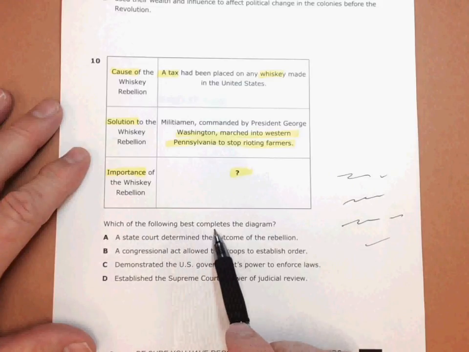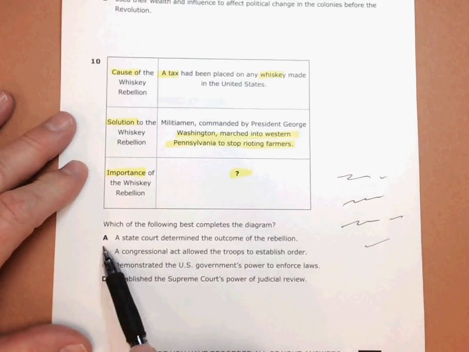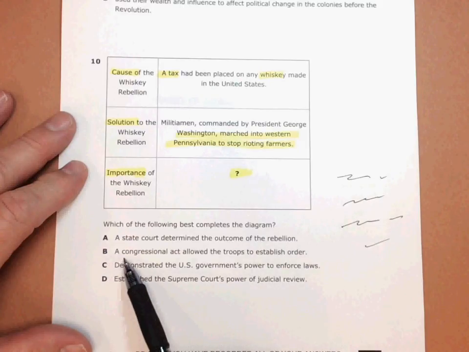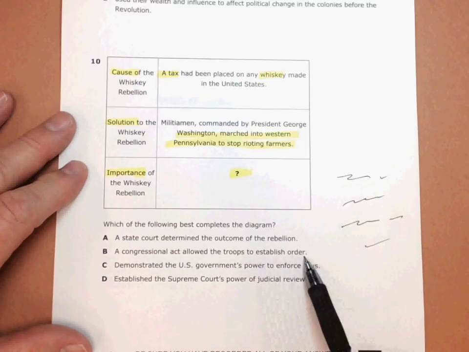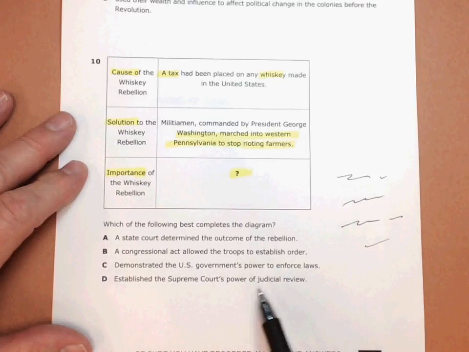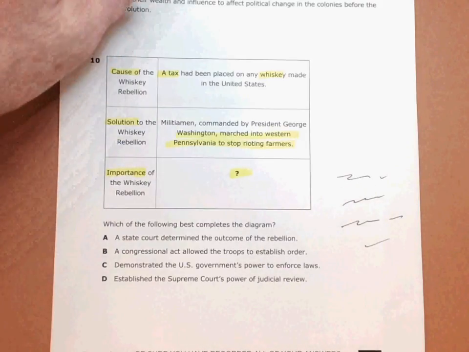Which of the following best completes the diagram? A, a state court determined the outcome of the rebellion. B, a congressional act allowed the troops to establish order. C, demonstrates the U.S. government's power to enforce law. D, establish the Supreme Court's power of judicial review. Please choose the best answer.